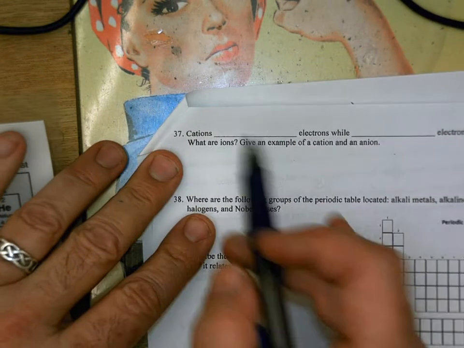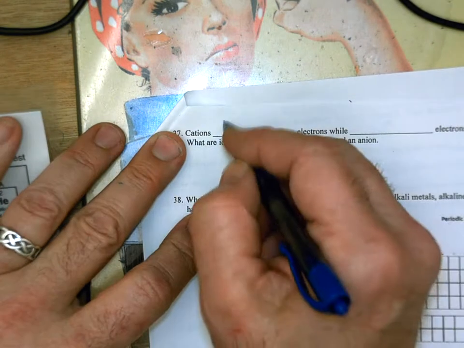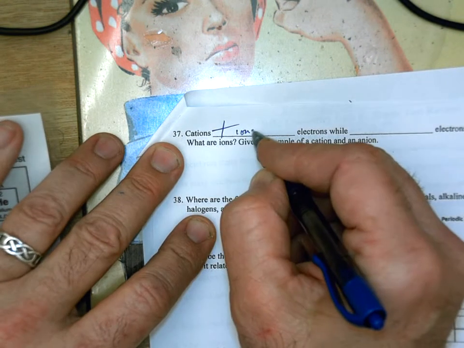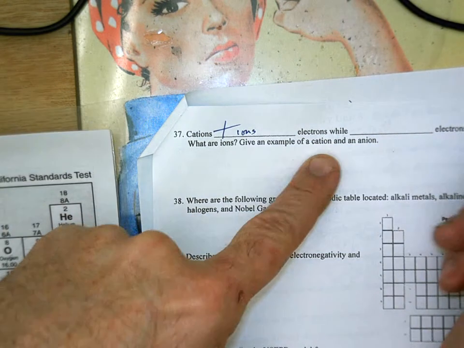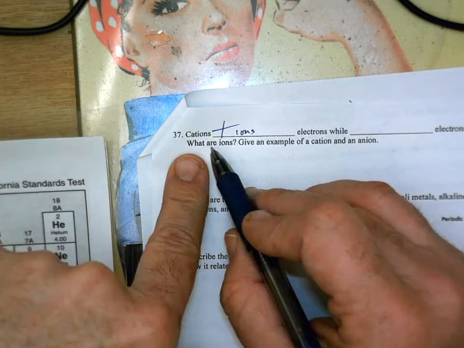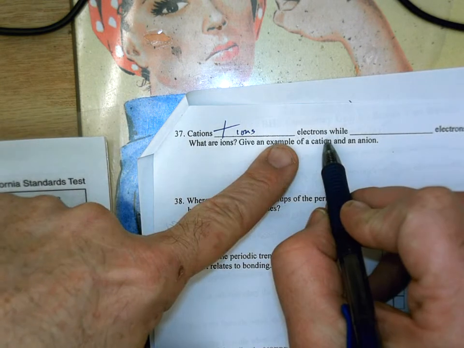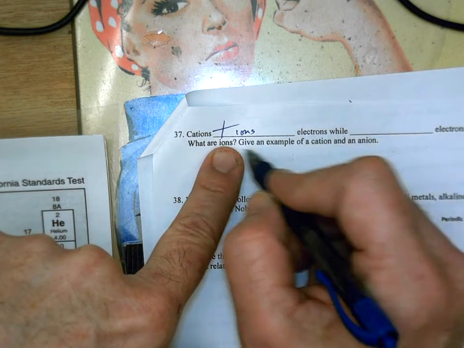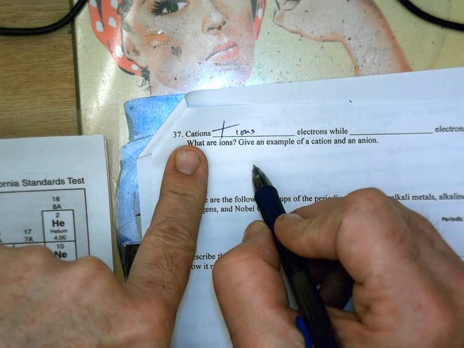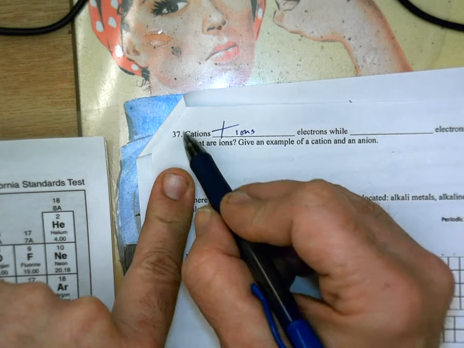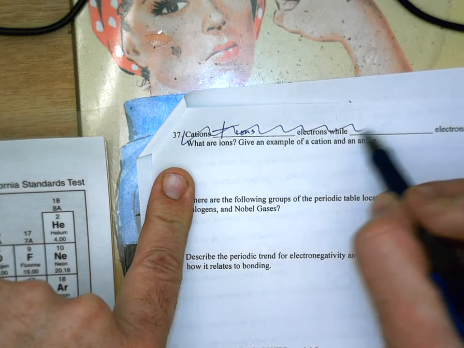Almost done, thank goodness. This is going long. 37. Oh, this was weird. Cations. Okay, cations are positive ions. This kind of was worded weird. While blank electron. What? Blank electron. Cations. Maybe they're going to say, yeah, this is stupid. Whoever did that needs to talk to an English teacher.